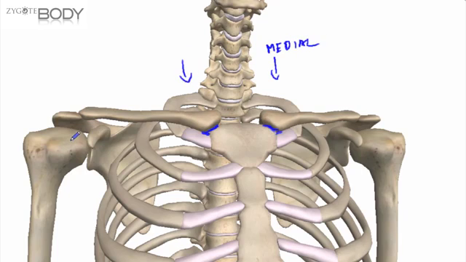Now on the lateral side, the clavicle is articulating with this process here. So it's articulating with the acromion process of the scapula. Same thing is happening here, and this is lateral.